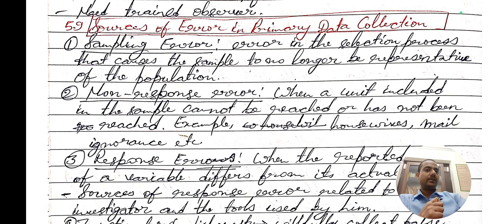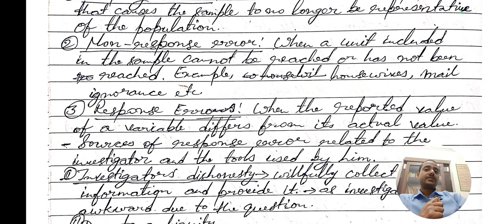Sources of error in primary data collection: sampling error, which is an error in the selection process that causes the sample to no longer be representative of the population. The second error is non-response error, when a unit included in the sample cannot be reached or has not been reached, for example a housewife or male ignorance. These are non-response errors.